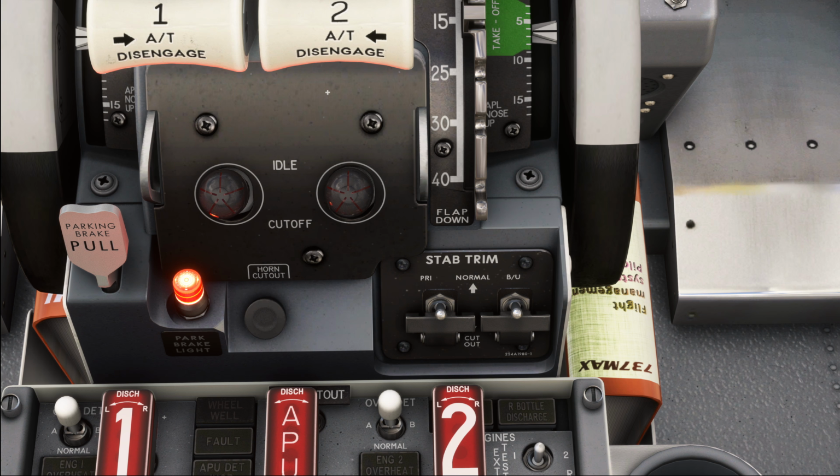You can see that the stabilizer trim cutout switches have been changed from the main electric and autopilot switches that you had on the 737 NG to simply a primary and a backup cutout switch that you have on the 737 MAX. If you turn the primary switch to the cutout position, it deactivates the main electric and autopilot trim operation, while if you move the backup switch to the cutout position, it does exactly the same. It deactivates the main electric and autopilot trim operations.